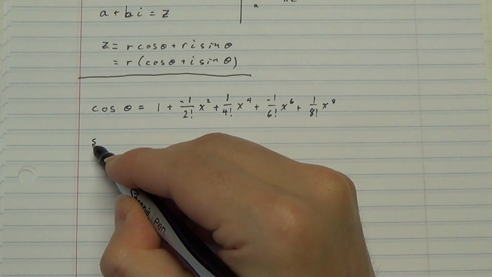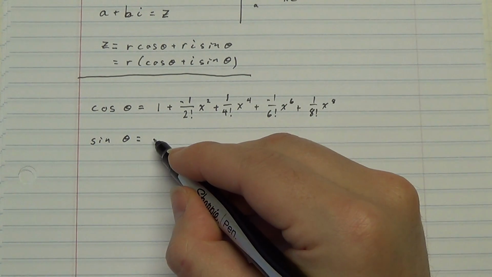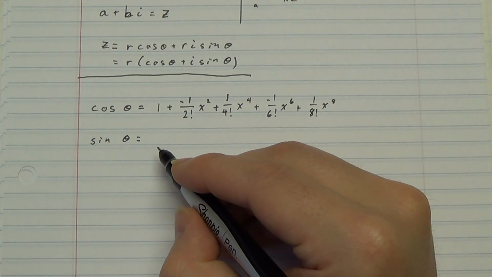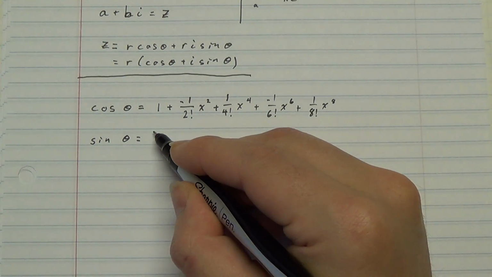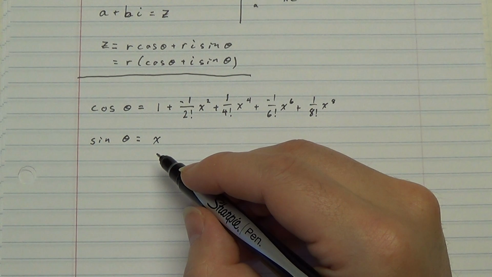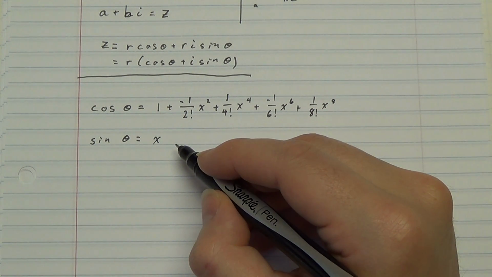Do the same thing for sine. The value of sine at 0 is 0. The first derivative of the sine is the cosine. The value of the cosine at 0 is 1. So that's 1 over 1 factorial times x. Second derivative, negative sine. That value at 0 is 0.